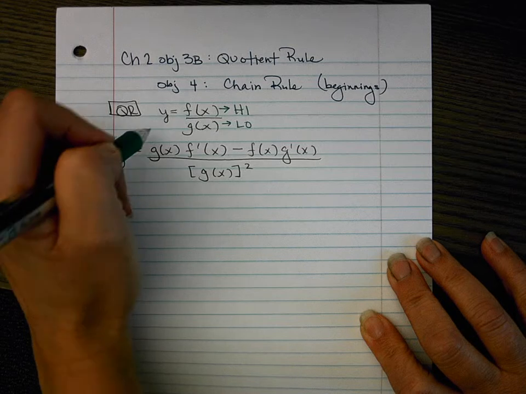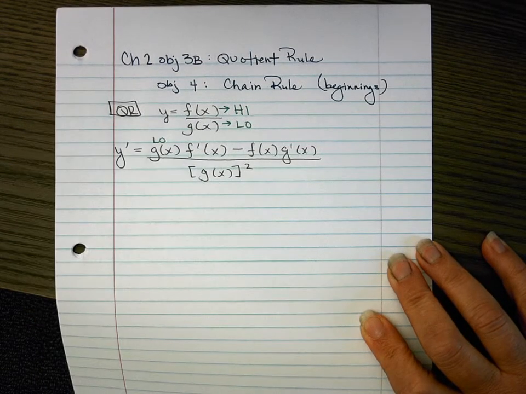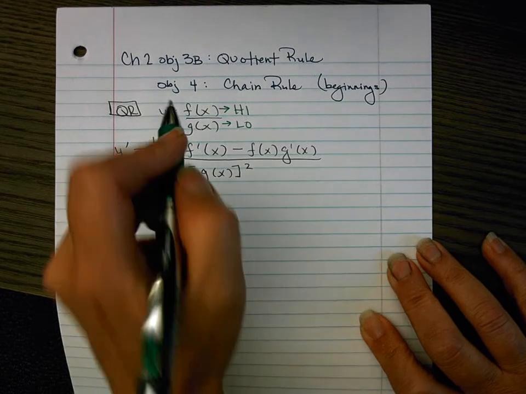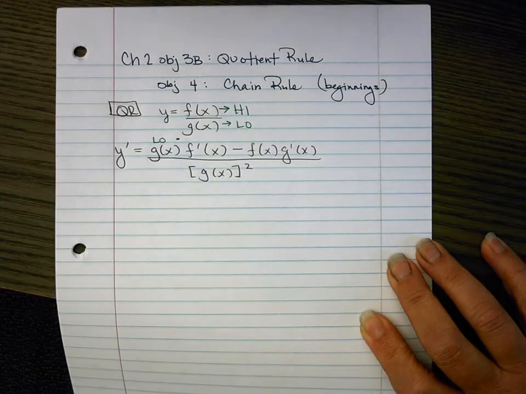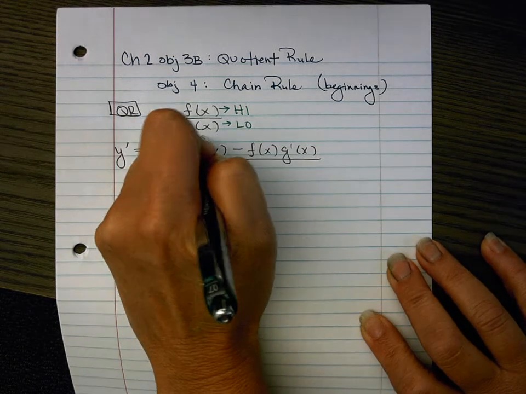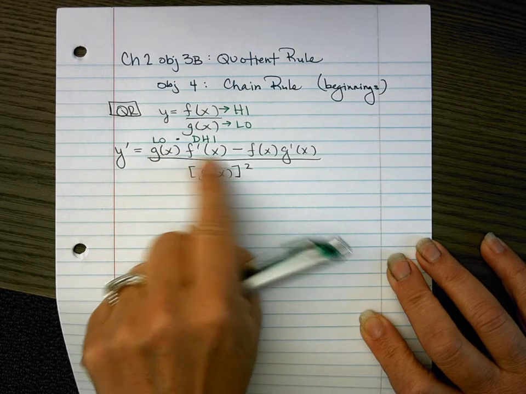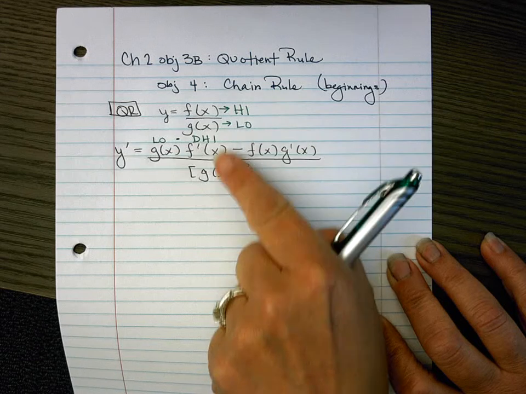So g of x is low. We take that denominator, the low, and multiply that by the derivative of the high, d for derivative and then high. So that would be low d high. Low d high.